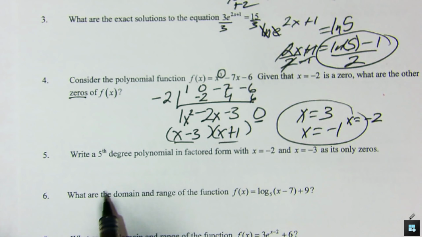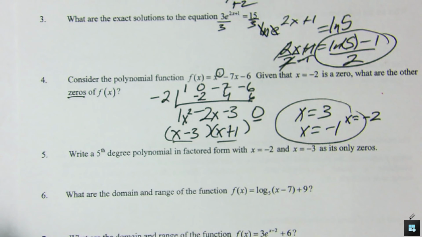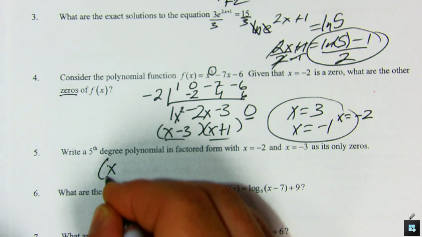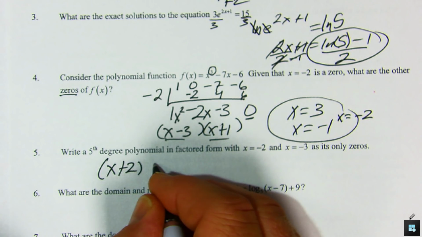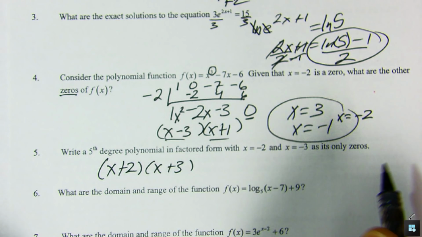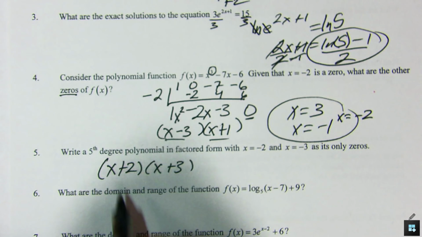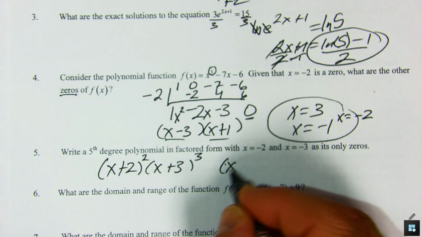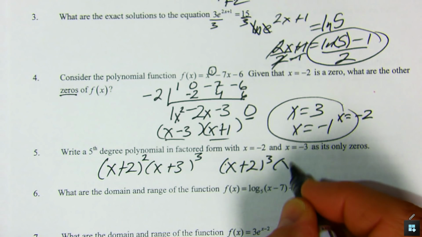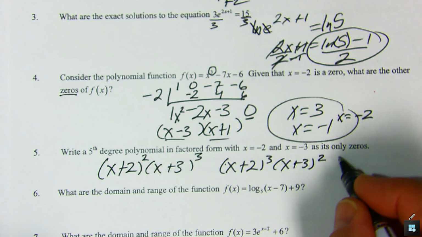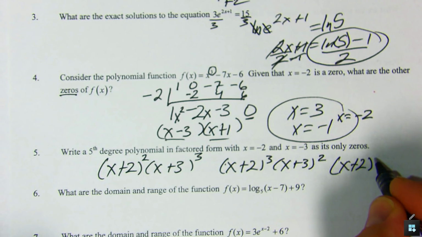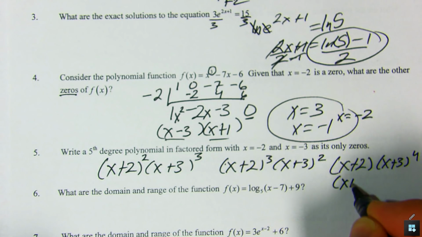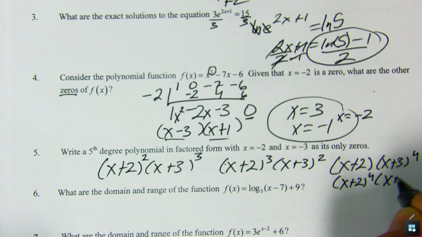It says write a 5th degree polynomial in factored form with x minus 2 and x minus 3 as the only zeros. You got a couple options here. You can have x plus 2 times x plus 3. Now, the only thing is that's going to be an x squared. So you could do a 2 here and a 3 here. You could have switched it. Done a 3 here, 2 here. You could have done a 1 here, 4 here. A 4 here, or a 1 there.